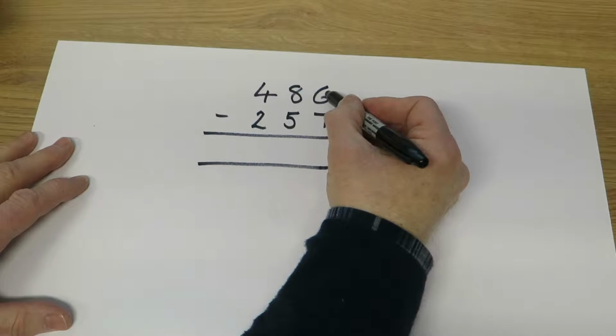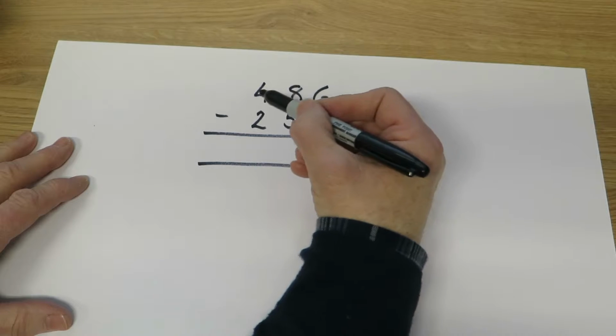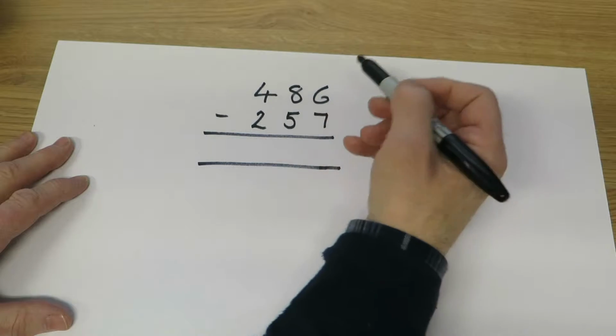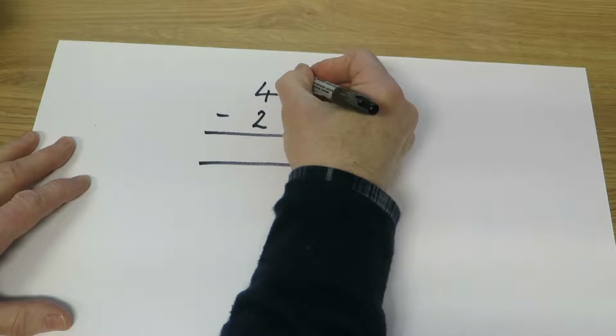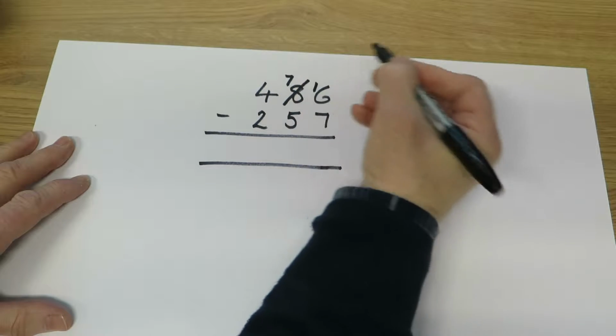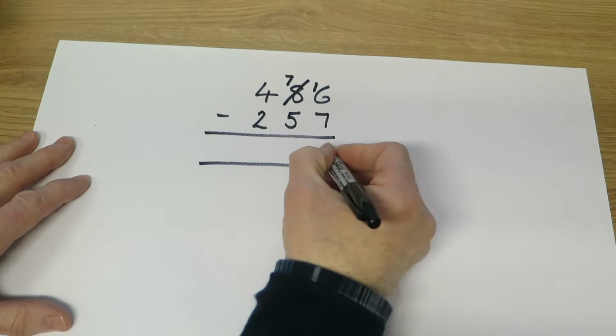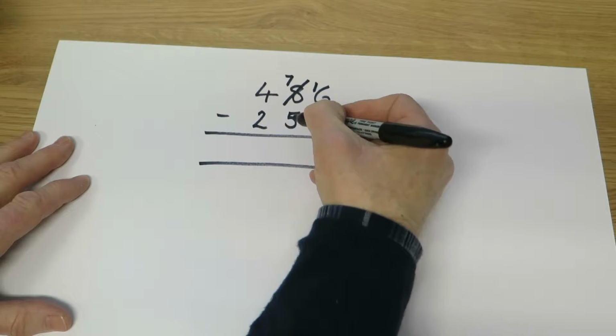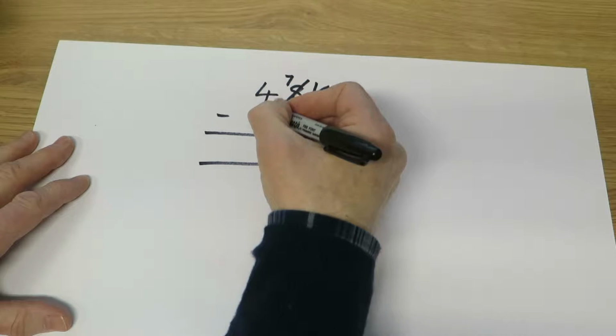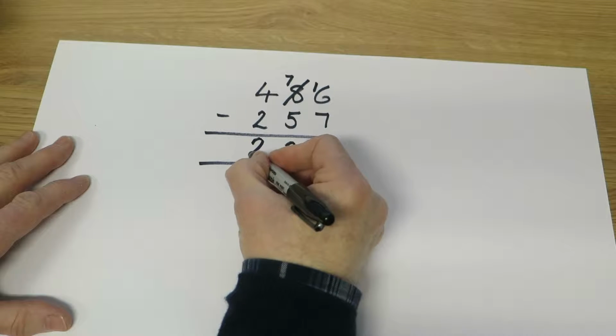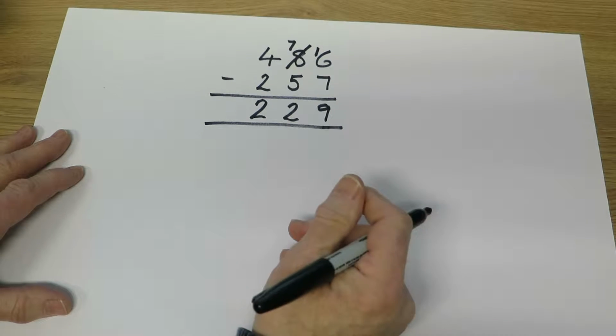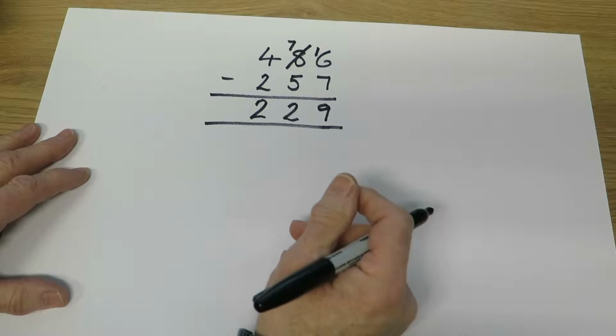For example, starting at the units, 6 units take away 7 units, so there are not enough units. We'll use one of the tens. That gives us now a total of 16 units. 16 take 7 is 9, 7 tens take 5 tens is 2 tens, 4 hundreds take 2 hundreds is 2 hundreds, 229. Working without the equipment enables them to move on to working with 4-digit numbers.